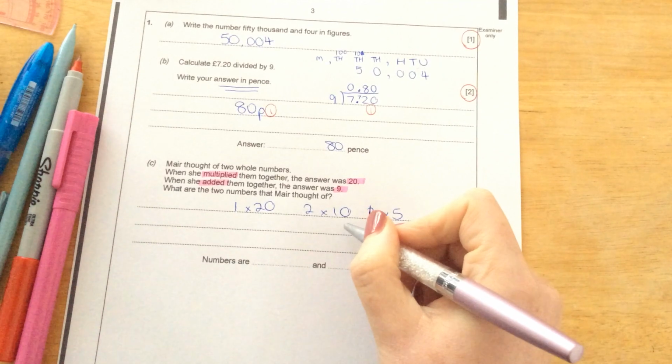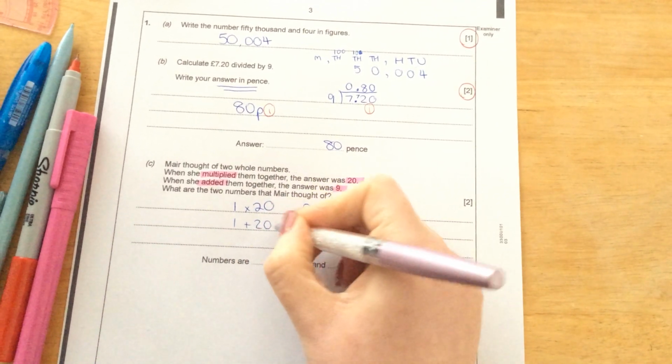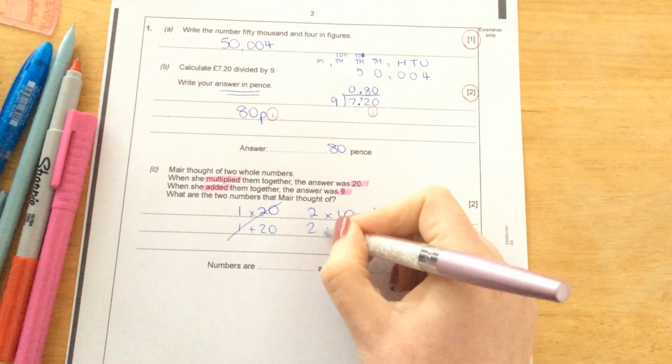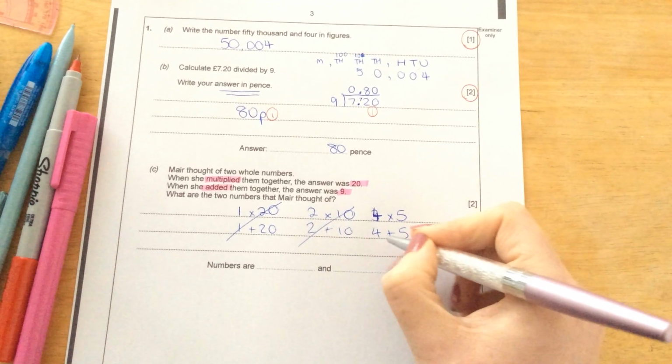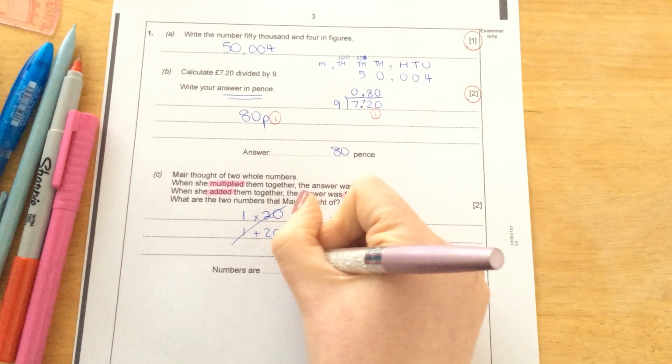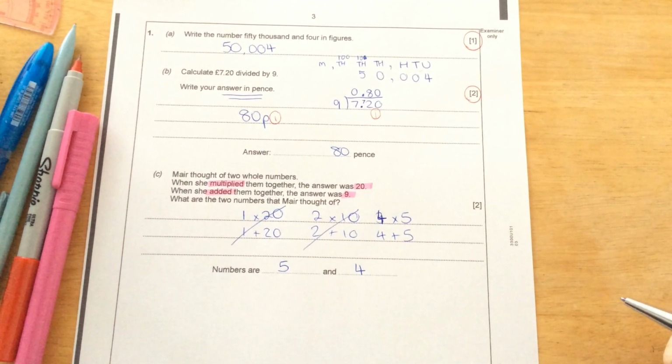But which ones of these add together to make 9? 1 add 20? Nope, that doesn't work. 2 add 10? Nope. 4 add 5. So 4 and 5 are the only ones, or 5 and 4, are the only ones that work here.